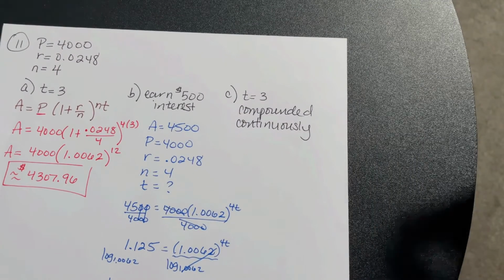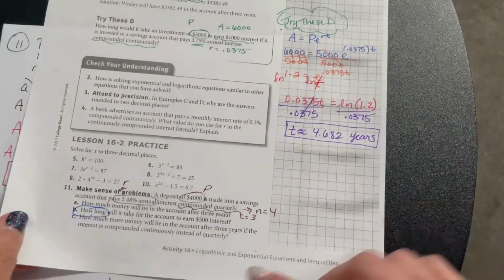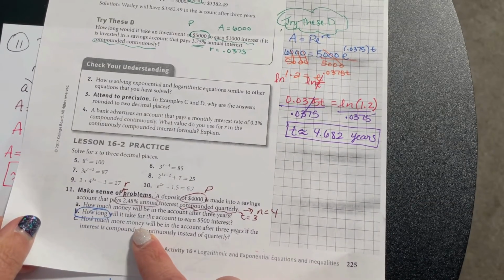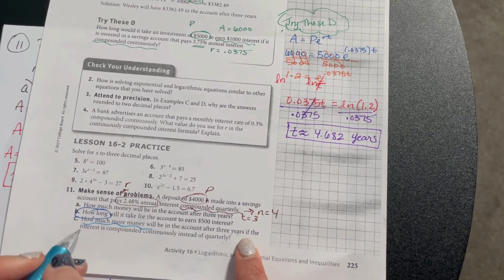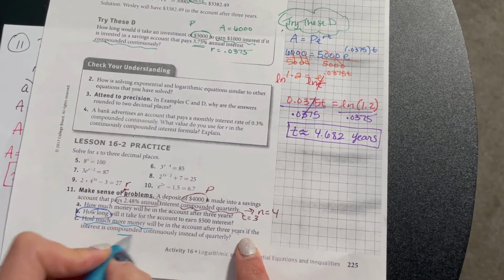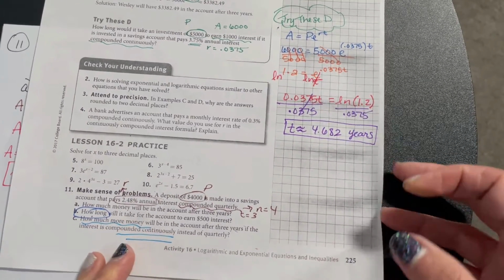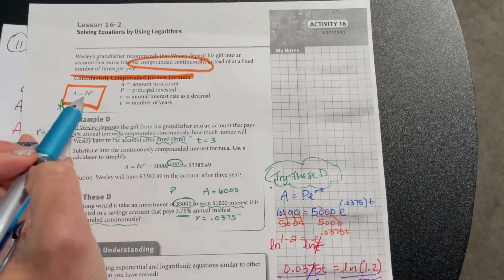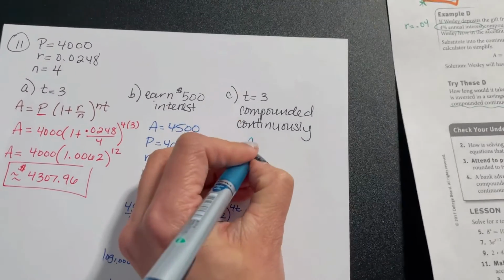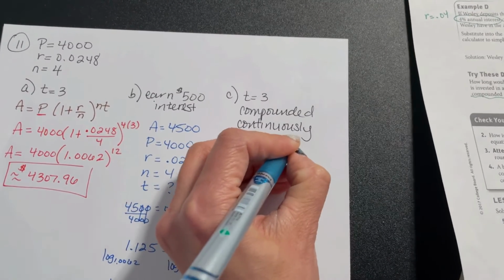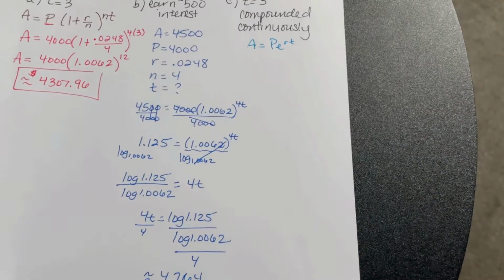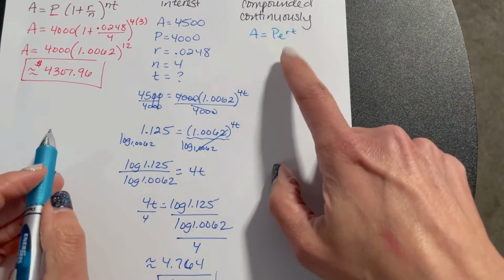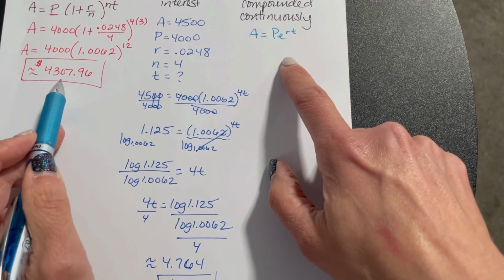All right, now letter C. Let's see what the instructions say on that one. It says, how much more money will be in the account after 3 years if the interest is compounded continuously? That's a different formula, instead of quarterly. The continuously compounded formula is A equals PE to the RT, my PERT formula. I not only have to find the amount in the account after 3 years, but I also need to see how much more this one is going to be than the first one that we did.